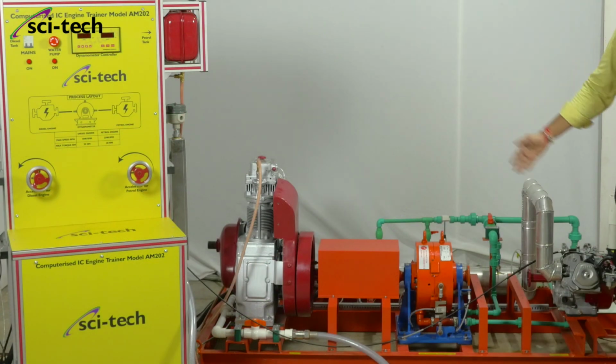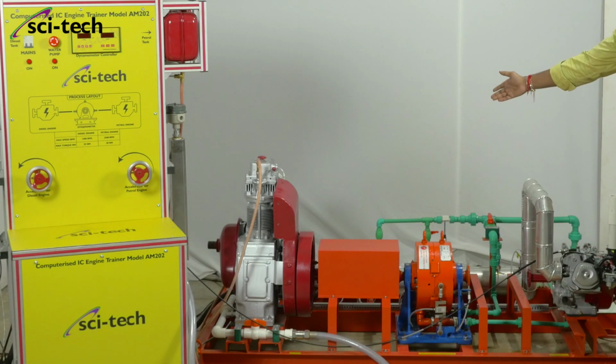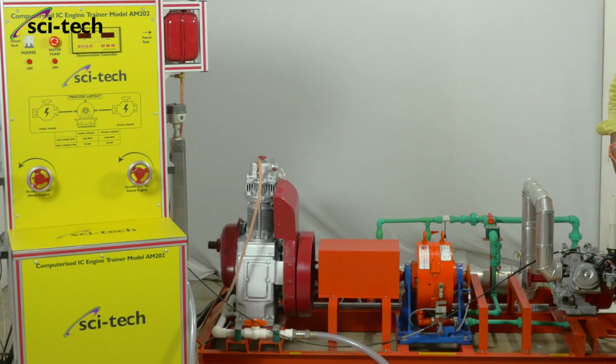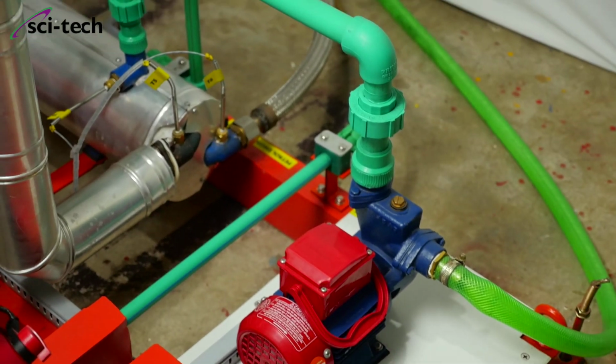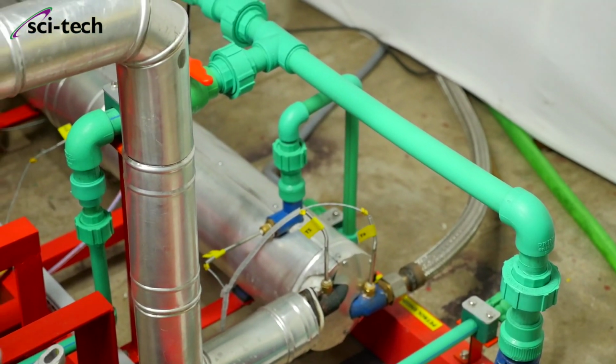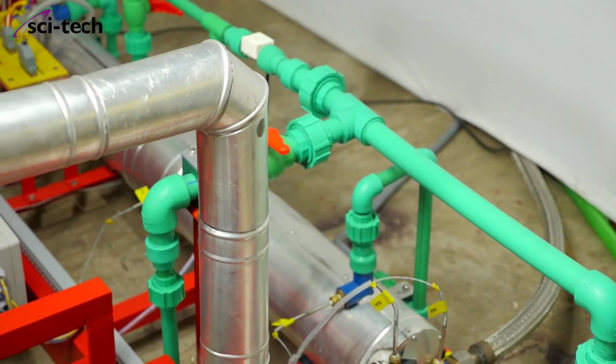This way we can calculate our heat balance and the exhaust calculation with the help of the calorimeters. A Crompton-make centrifugal water pump is used for the cooling purpose of the dynamometer and calorimeter. This avoids damage to the dynamometer and the heat exchanger. The calorimeter is a shell and tube type heat exchanger, and the piping used to connect the heat exchanger is made of polypropylene piping. There the thermal protection is very good.